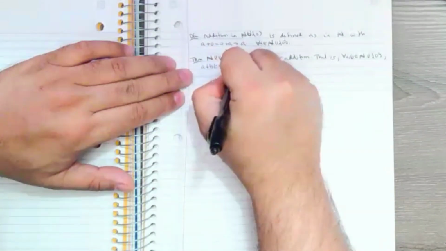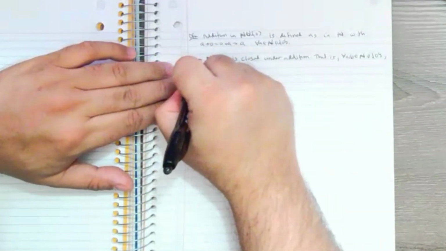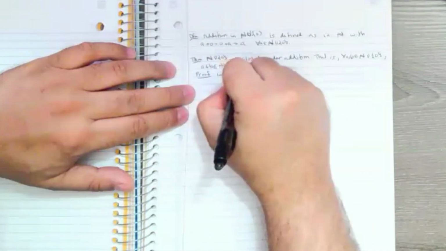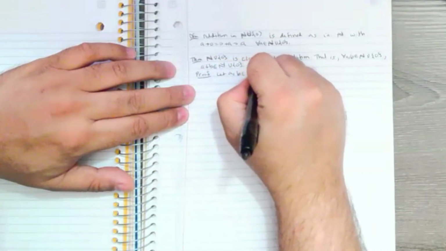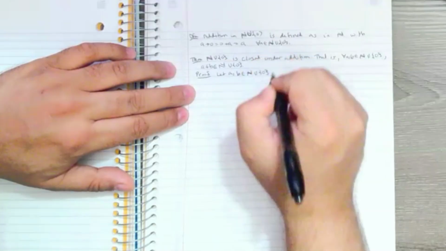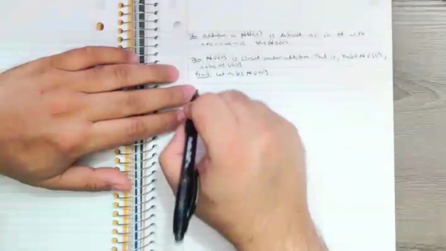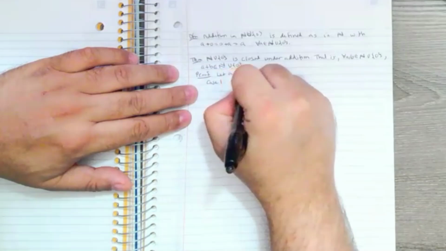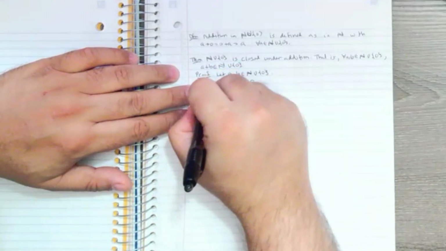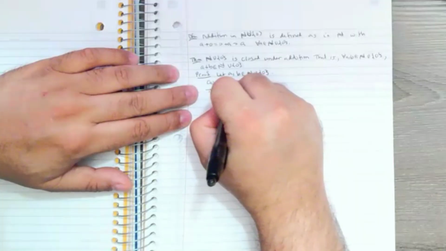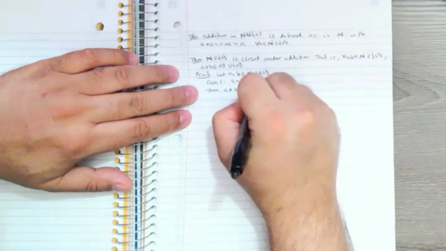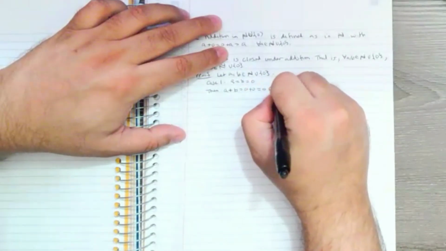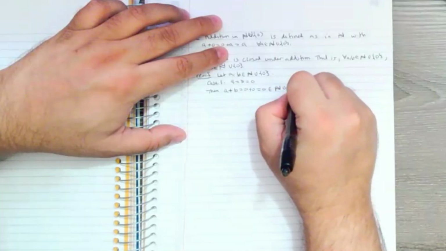So proof. Let A and B be whole numbers. We will consider 3 cases. Case 1, A and B are both 0. Then A plus B is 0 plus 0, which by definition is 0. And this is an element in the set of whole numbers.